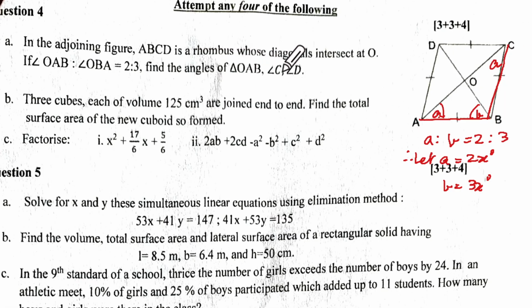They are telling you to find the angle OAB, so A you have to find, then angle C you have to find. I'll call this M, and angle D, this one you have to find, we'll call this N. Understood?